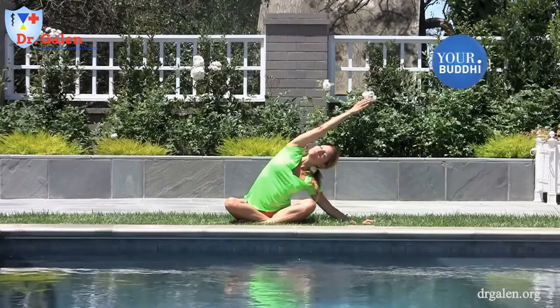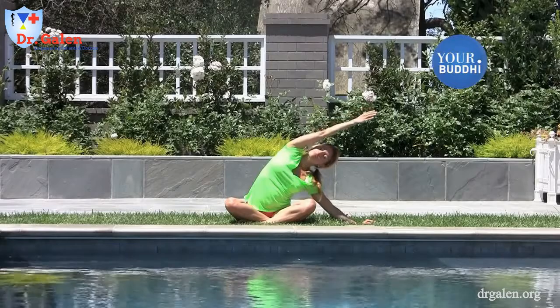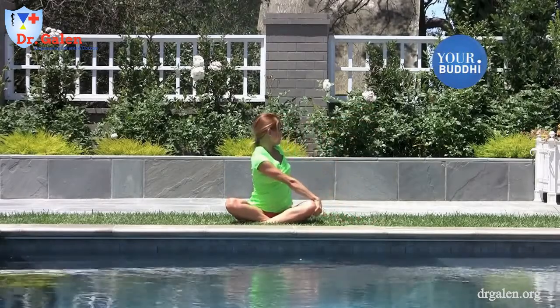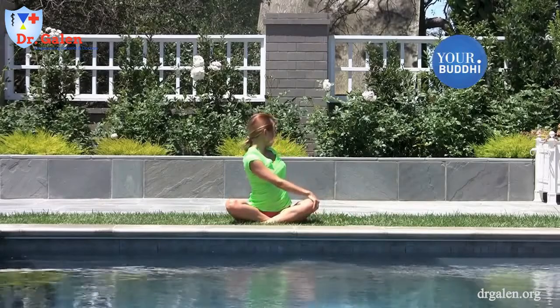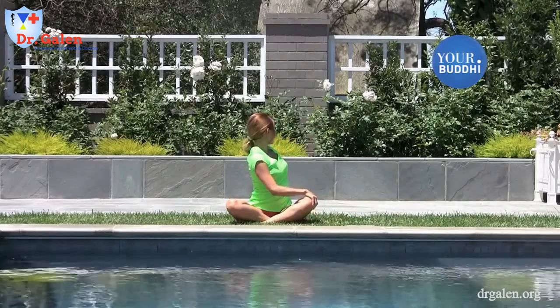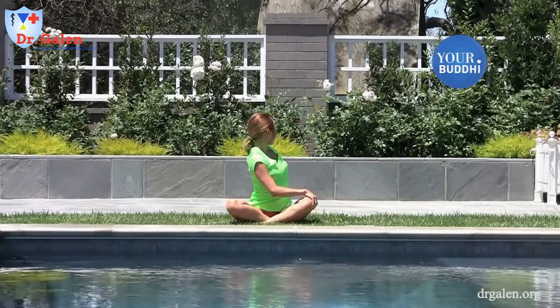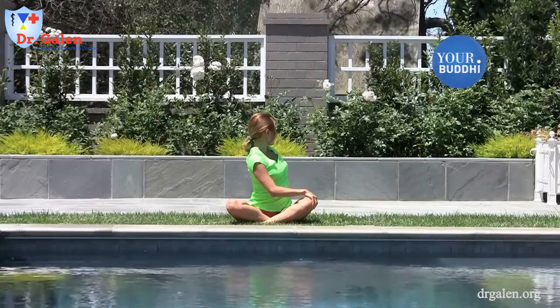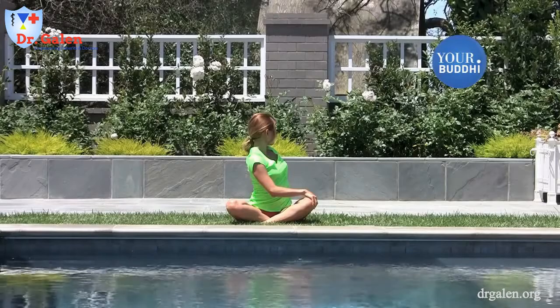Allow the right hand to reach all the way across to your left knee. Slide your left hand directly behind you. Sit up tall on a deep breath in. Exhale, twist deeper. You want to soften both shoulders, both elbows, so that you can keep the chest open and lifted as you twist.